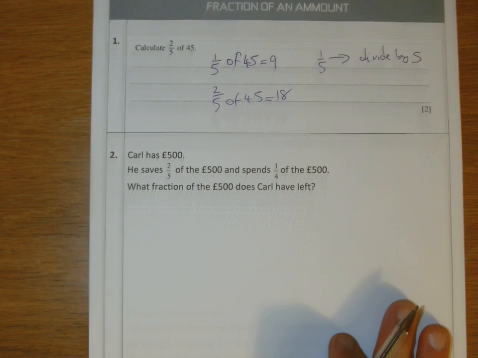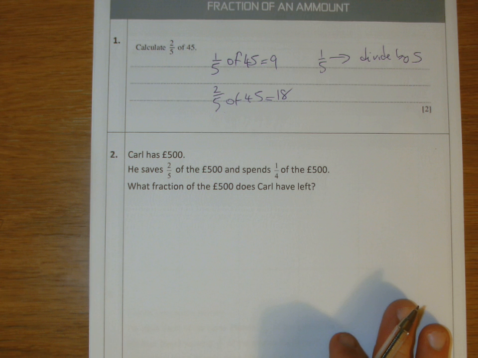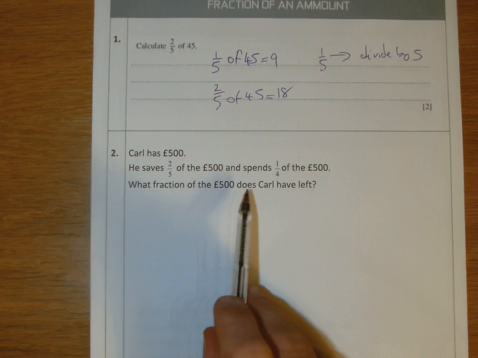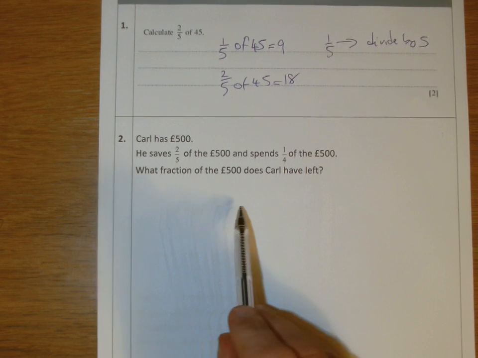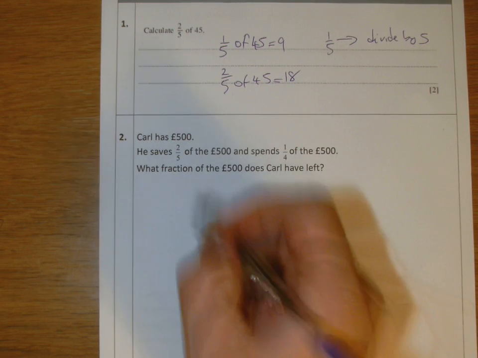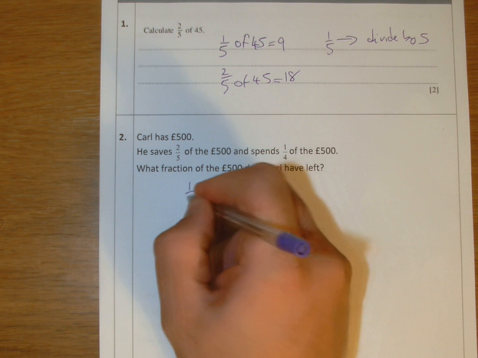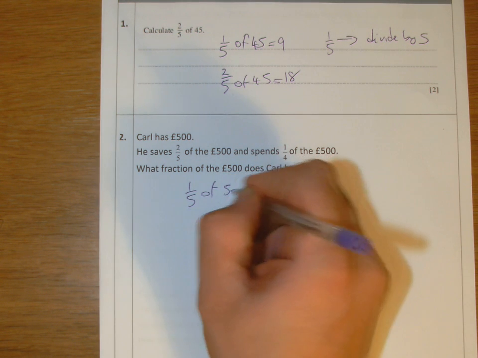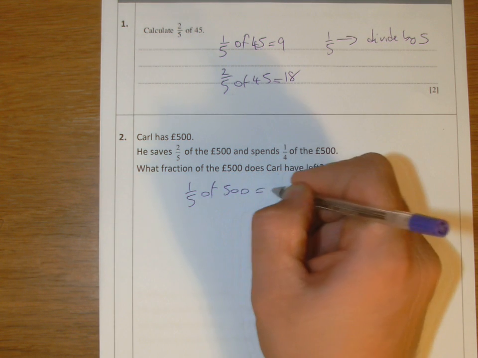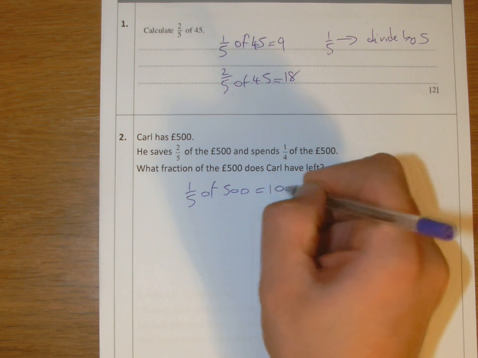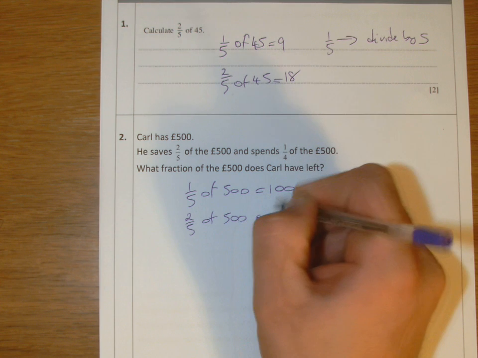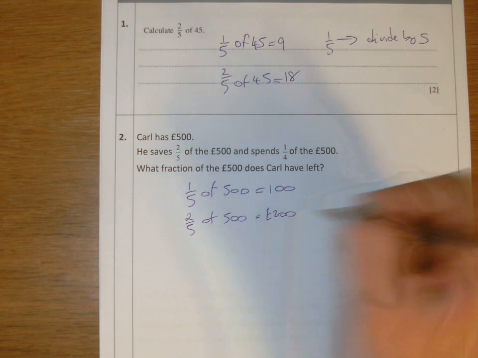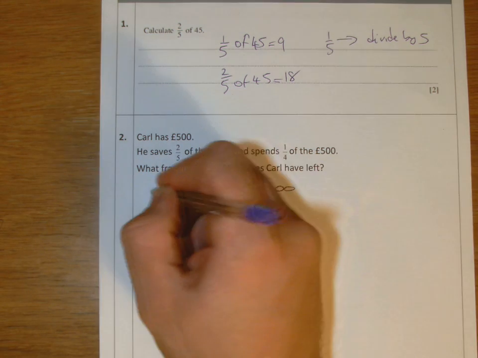Okay, on to question 2. Carl has £500. He saves 2/5 of the £500 and spends 1/4 of the £500. What fraction of the 500 does Carl have left? Well, again, same principle. Work out 1/5 of 500 first. Of course, divide 500 by 5, you get 100. So that means 2/5 of 500 is going to be double that, £200. Okay, now this is what he was saving.